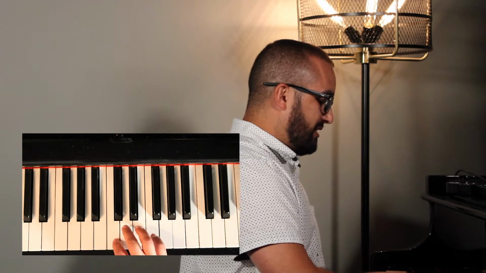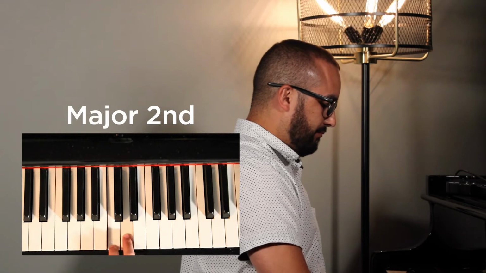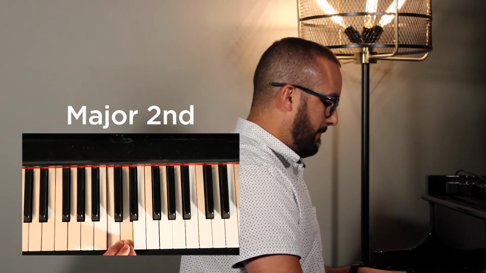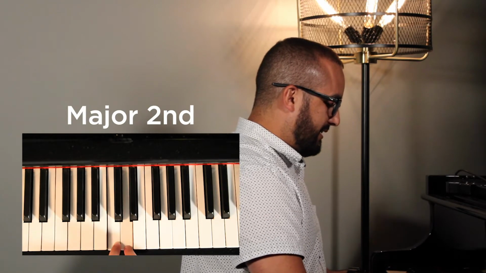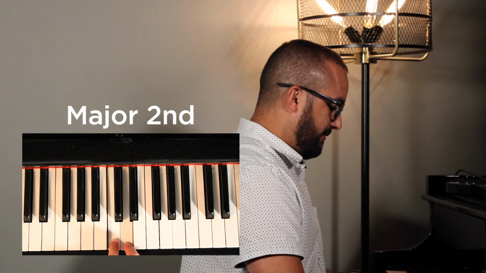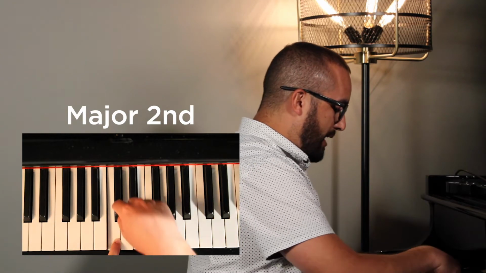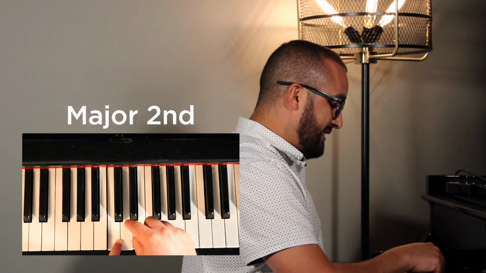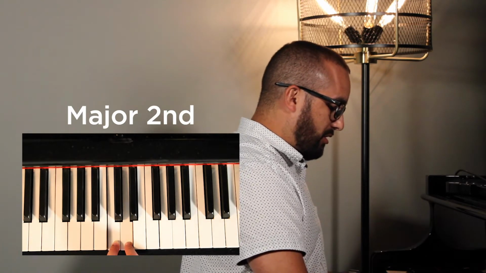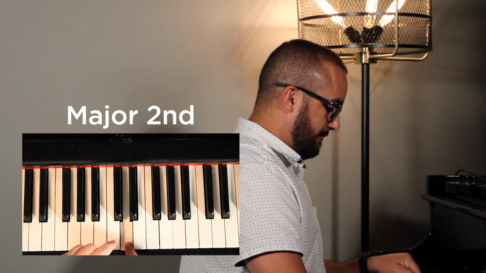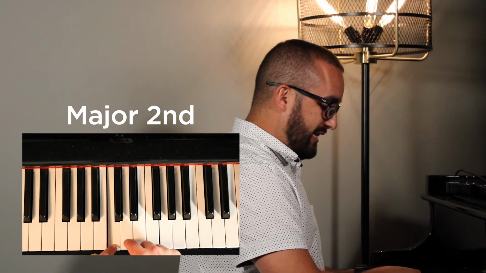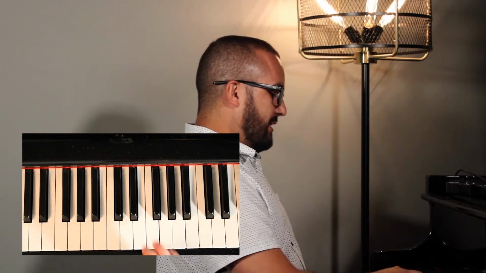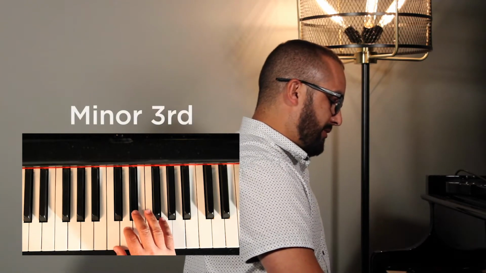Our next interval is the major second. A major second is 2 half steps away. C to D makes it a second, 1, 2. And the fact that there's 2 half steps makes it major. The other thing that makes it major is that D belongs to the major scale of C. Therefore, D is major to C. It's a major second.